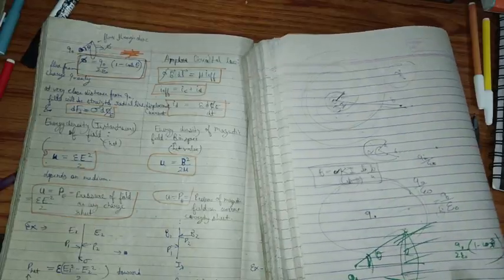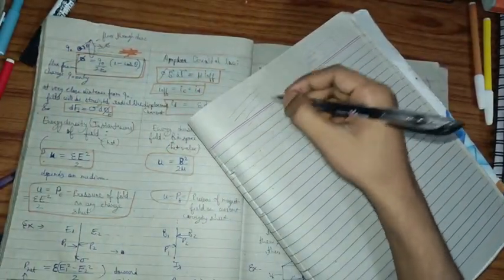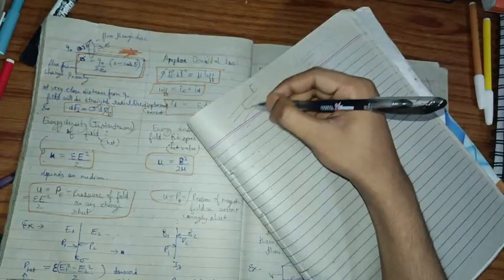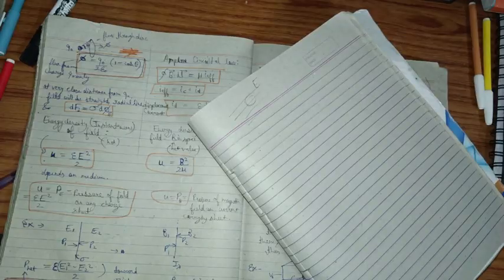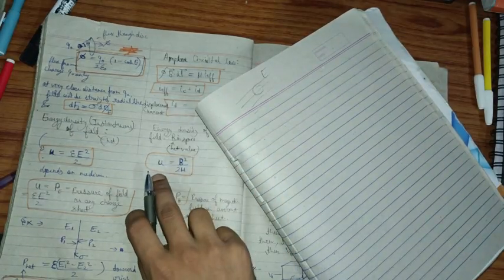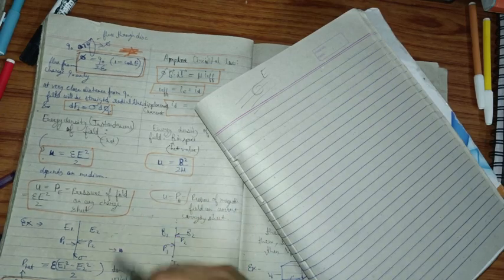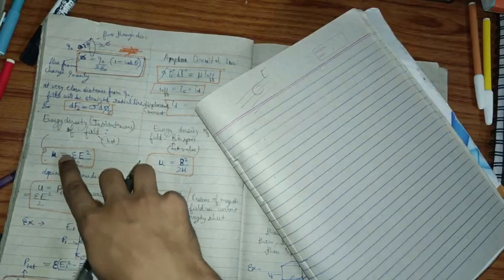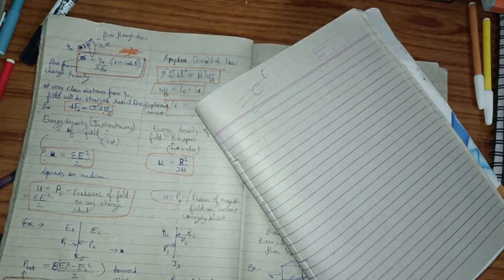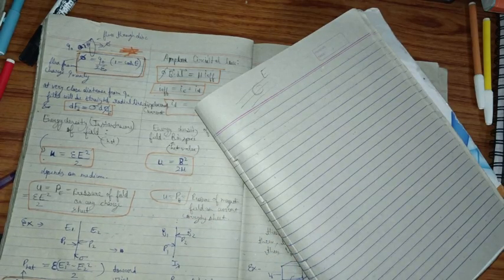And the electric field stores energy. At any instant when the electric field strength in the medium is E, the energy density of the electric field would be equal to epsilon E square by 2, and the medium affects the energy density. Similarly, the magnetic field stores energy density equal to B square by 2 mu, and the total energy can be given by the energy density into the volume. Also, this energy density is equal to the pressure due to this field on any charge sheet, or the pressure due to the magnetic field on any current carrying sheet.